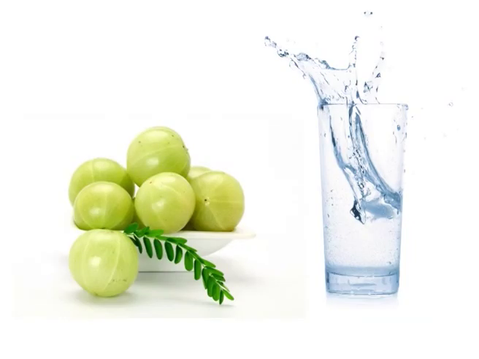Subsequently, amla fruits impart a sweet taste to the mouth, especially if water is taken after chewing or consuming the amla. This property of amla is due to the presence of tannins, which modify the taste buds.